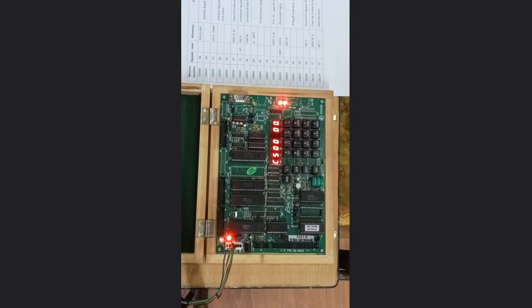Here I am going to enter any 5 numbers. Any 5 numbers you can enter here. I am taking 02, then 05, 09, 06 and 07. And this location C505H, it is 00. We have completed our second step.